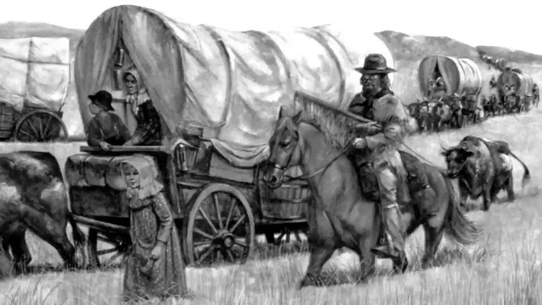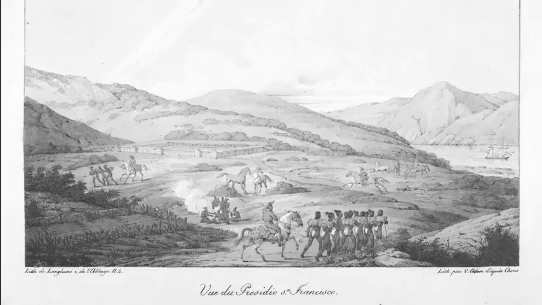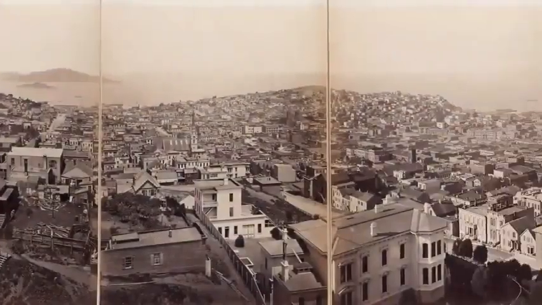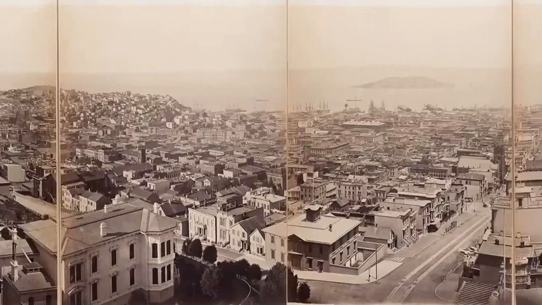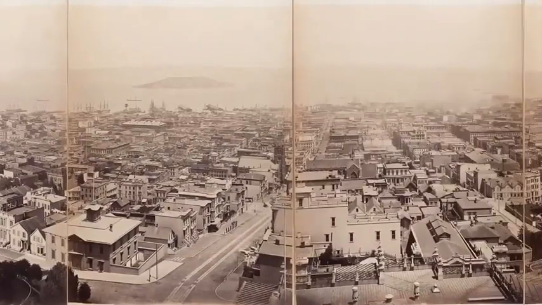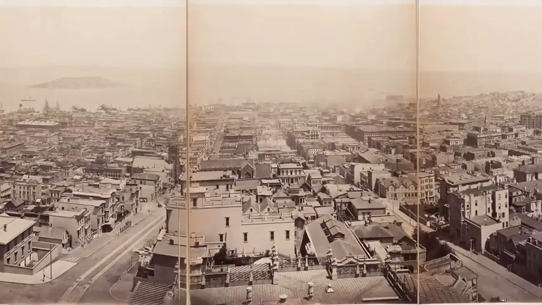Between 1848 and 1849, with the start of the California Gold Rush, the population increased from 1,000 people to 25,000 people. 28 years later, this panorama was taken. The population at this time, we are told, was getting close to 200,000.